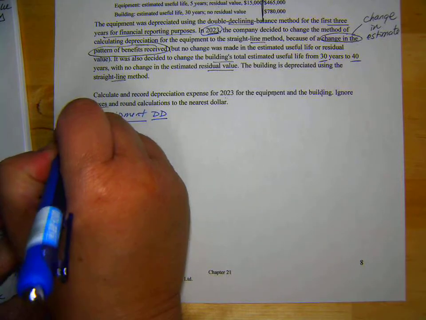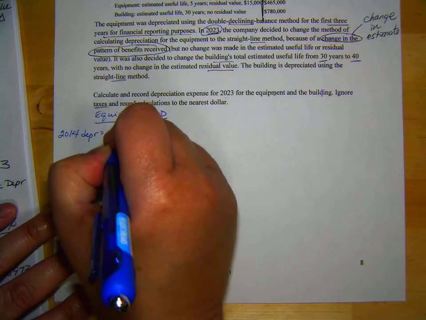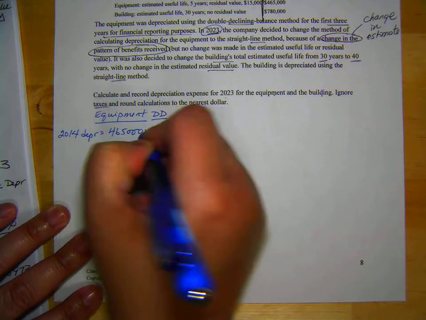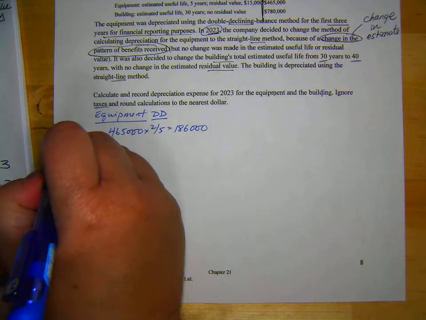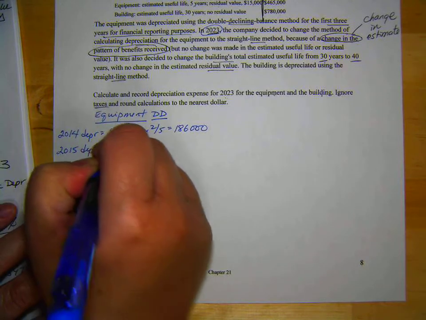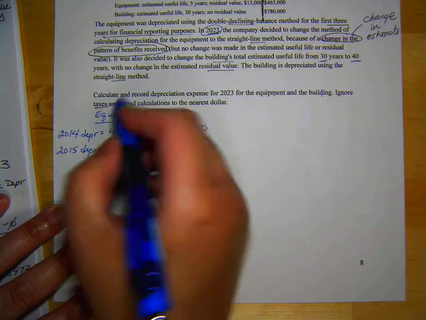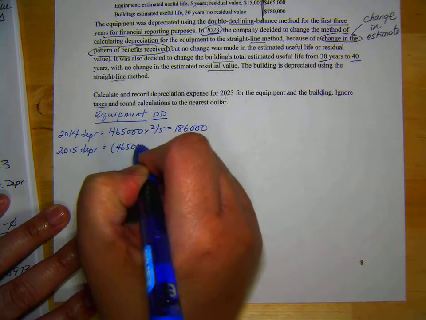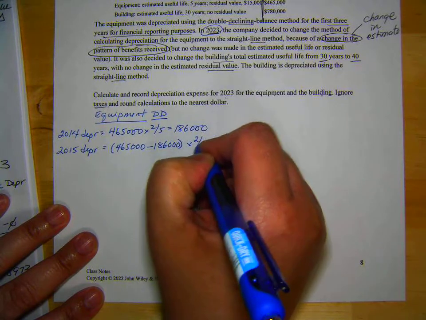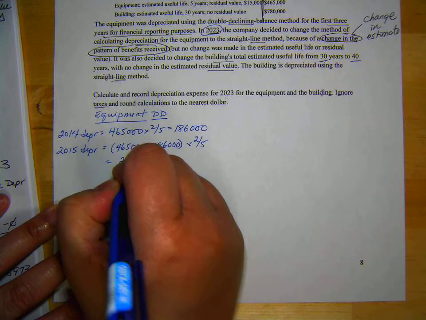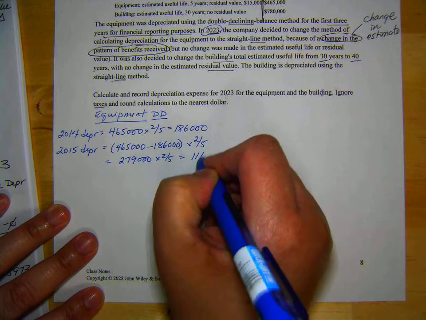So 2020 depreciation is 465,000 times 2/5, which is 186,000. 2021 depreciation, remember it's book value times 2 over the life. Book value is 465,000 minus 186,000, times 2/5, which is 279,000 times 2/5 equals 111,600.